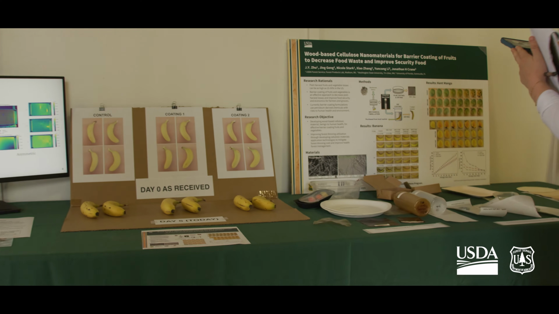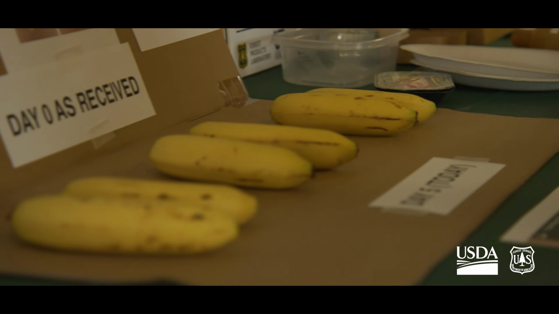This is a pulp molded tray, and so we are keeping the food fresh longer just by adding those nanomaterials so that we can start scaling that up.